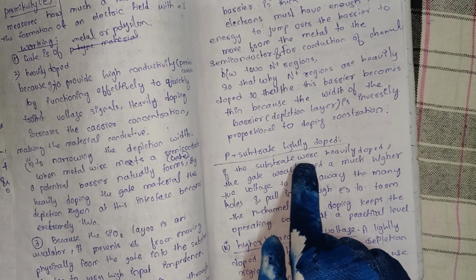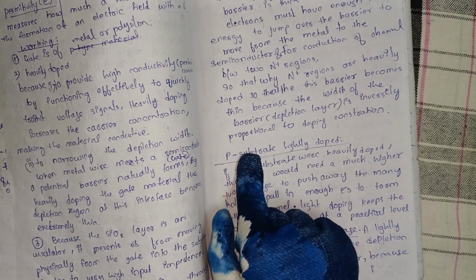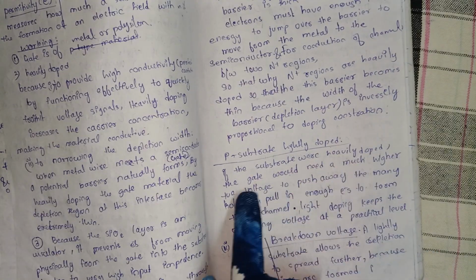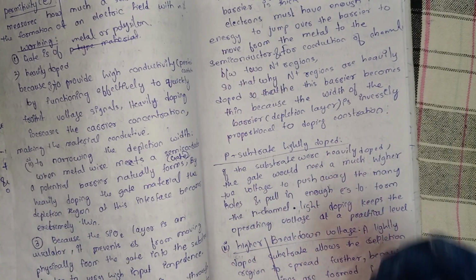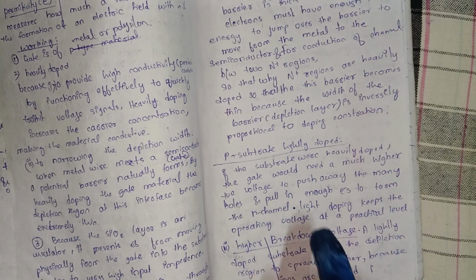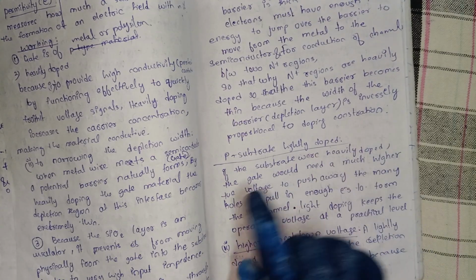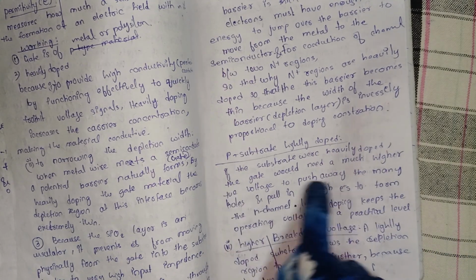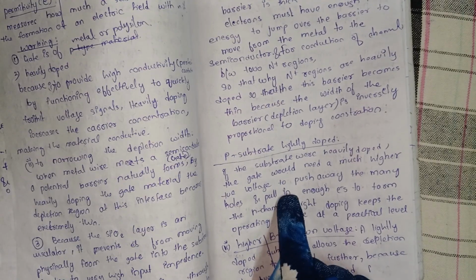The p substrate is lightly doped, because if the substrate were heavily doped, the gate would need a much higher positive voltage. So leave this point. This is for the E-MOSFET.